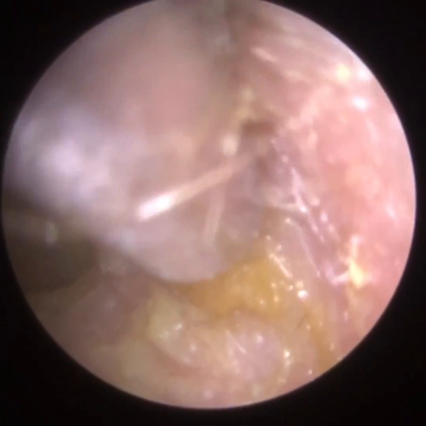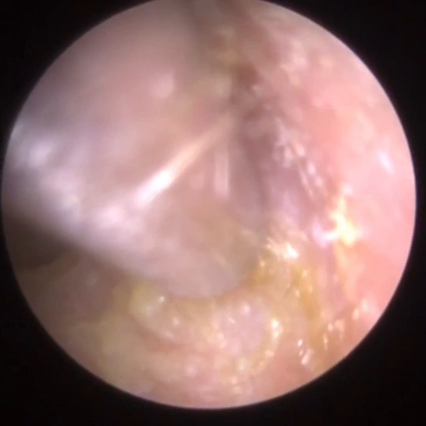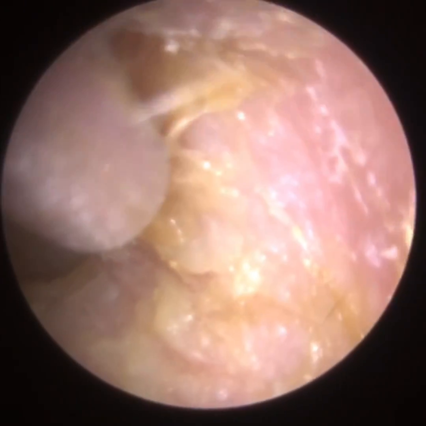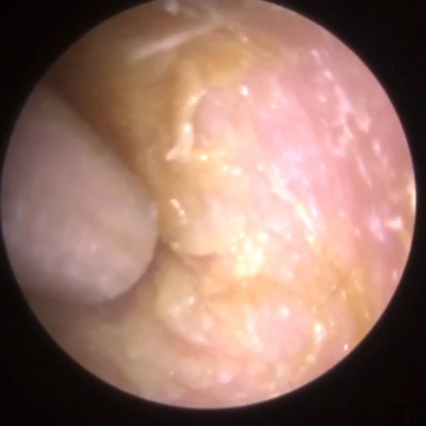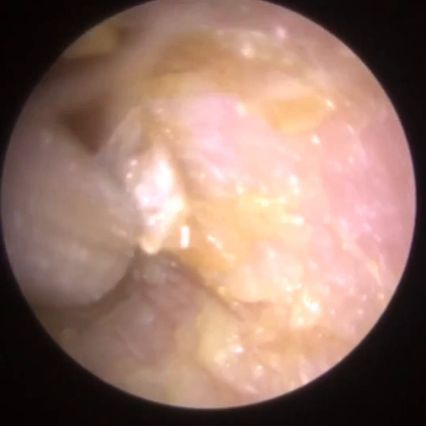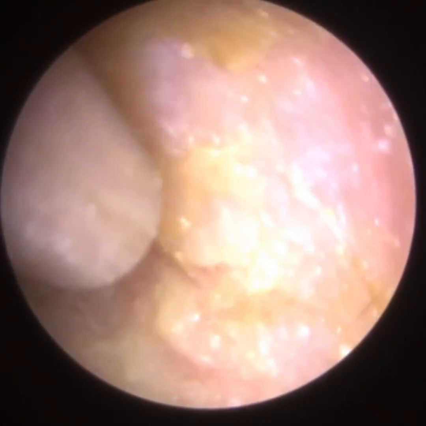So you need a very steady hand when we do this. And at the moment, I'm just using a standard Zollner suction probe. Now we're approaching the bony part of the ear canal, so here I'm just being extremely cautious. And it's a very tedious procedure. Now, when we remove the dead skin, discharge, it does give some patients some short-term relief.